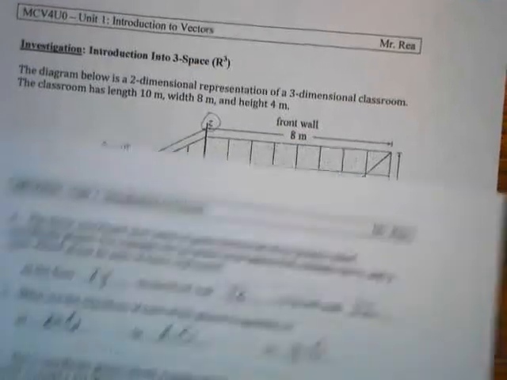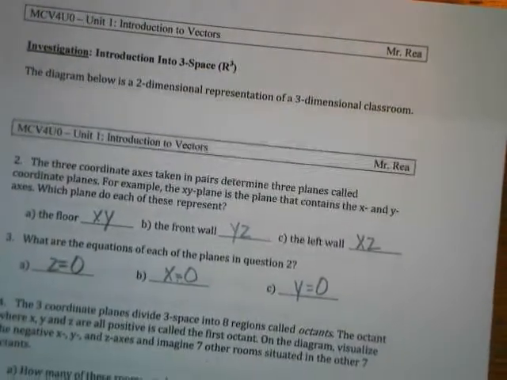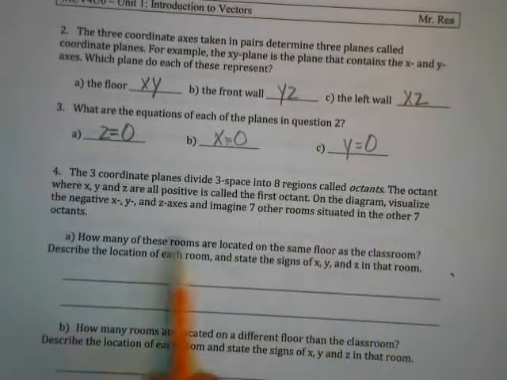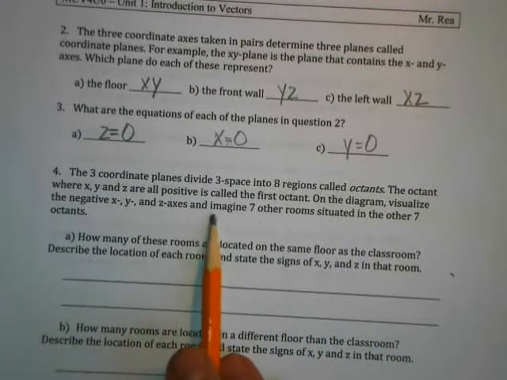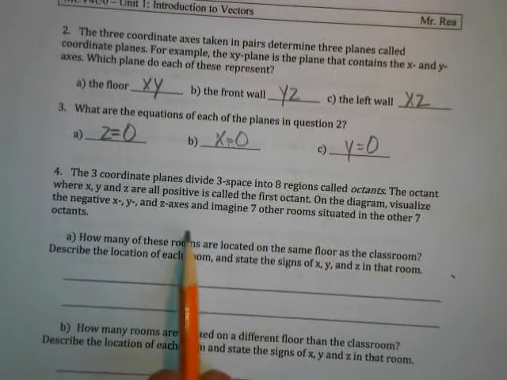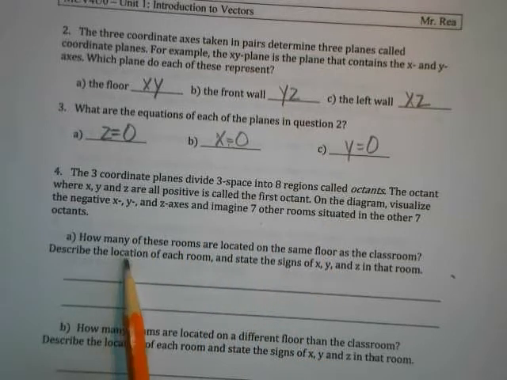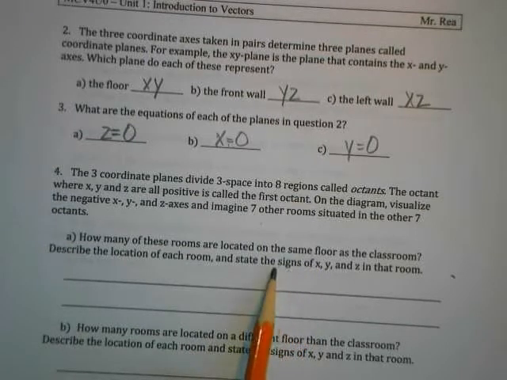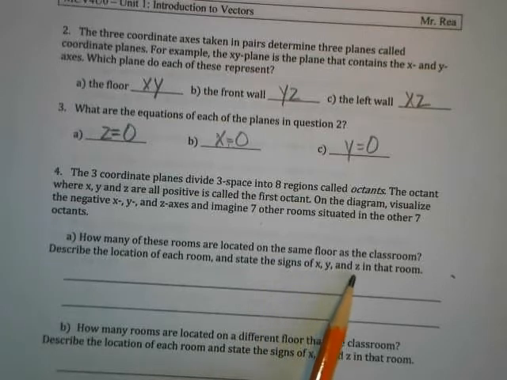So let's go through this exercise here. It helps understand it a bit better. On the diagram, visualize the negative x, y, and z axes. We just did that. Imagine the other 7 rooms in the 7 octants. How many of these rooms are located on the same floor as the classroom? Describe the location of each room and state the sign of x, y, z in that room.